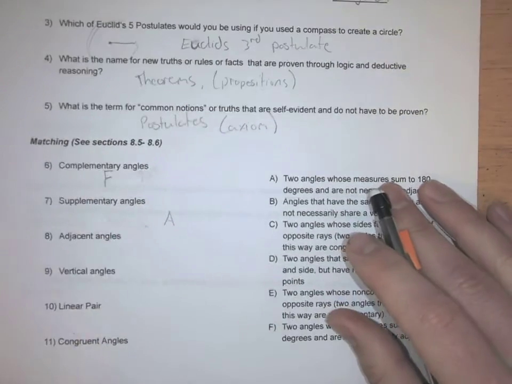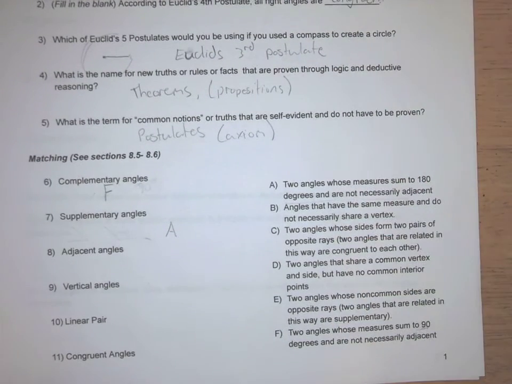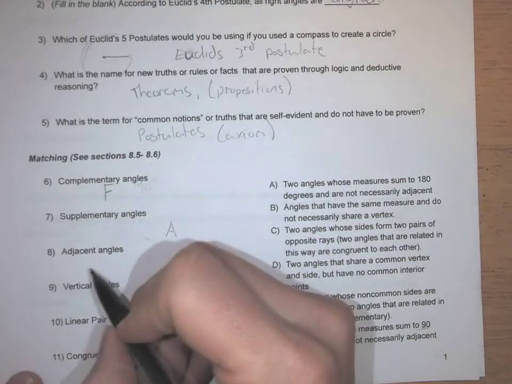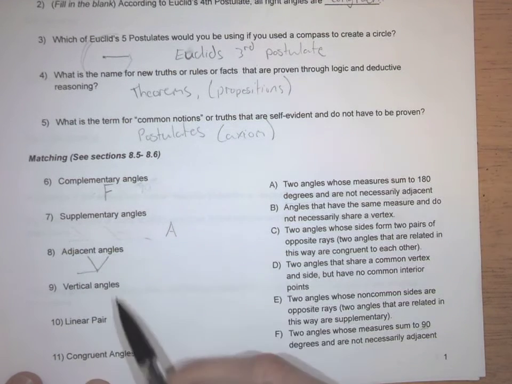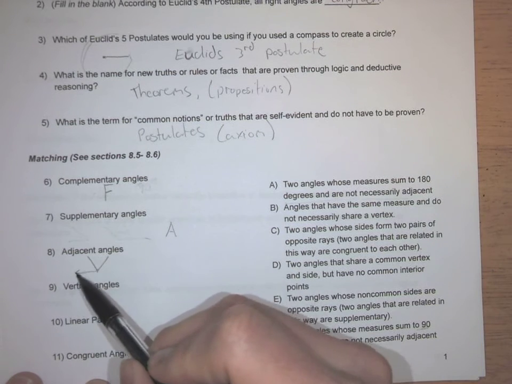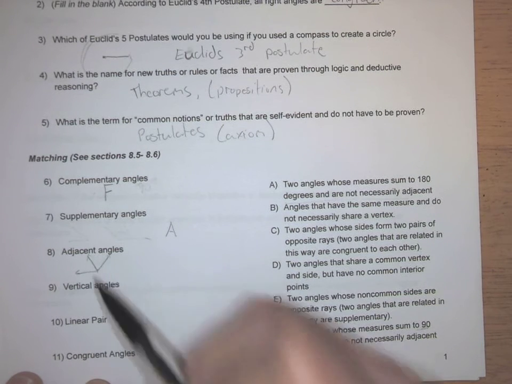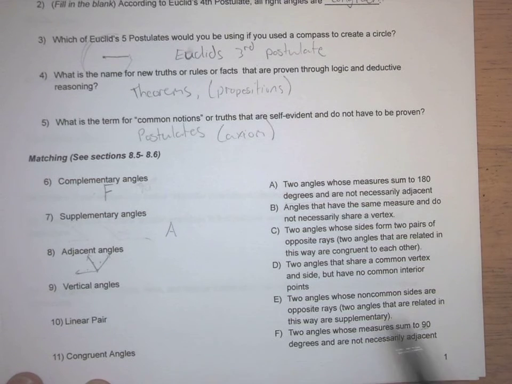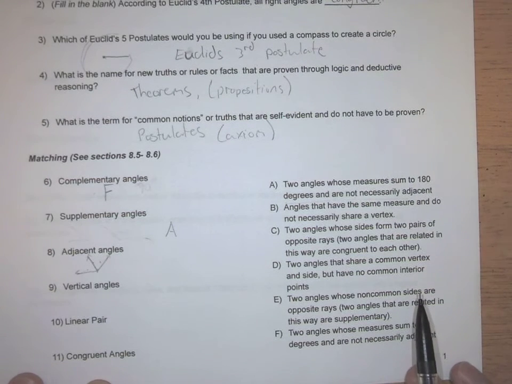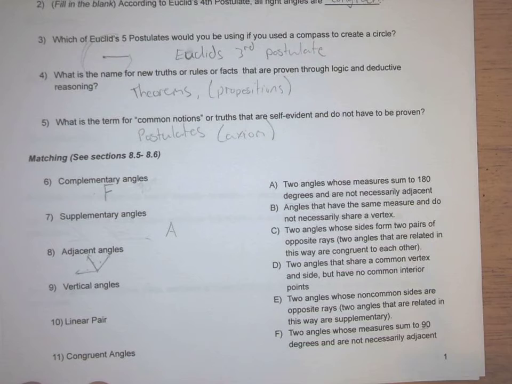All right, adjacent angles. Adjacent angles are when they share a common side. You put them next to each other, you line them up next to each other, and they share this common wall. So this is the divider between this angle and this angle, but they share that wall. So adjacent would be two angles who share a side, basically.